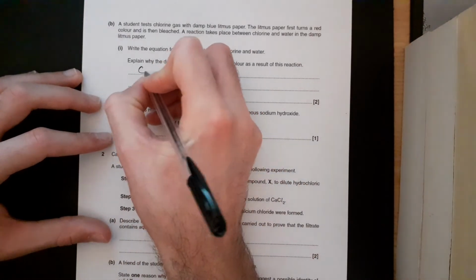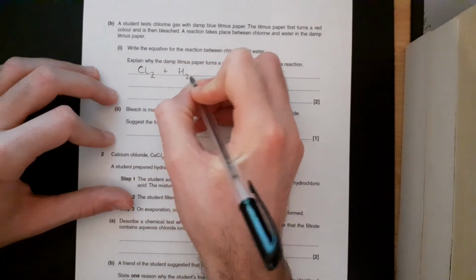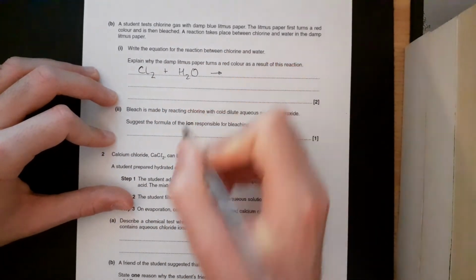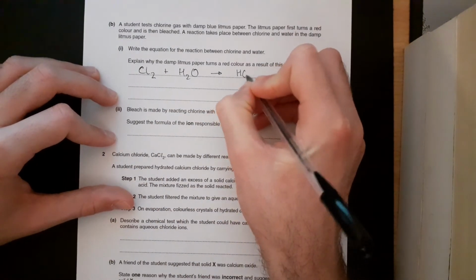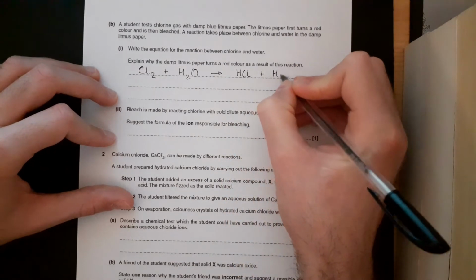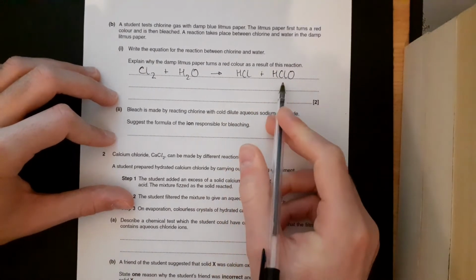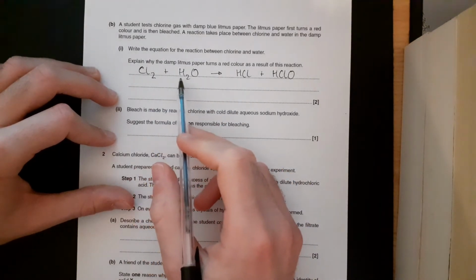So this is going back to our knowledge of group 7, the halogens. If chlorine reacts with water, remember this is a disproportionation reaction. You end up making your HCl, where your chlorine's in oxidation state -1, and HClO, where chlorine is in oxidation state +1. Is that balanced? Yes, it is.